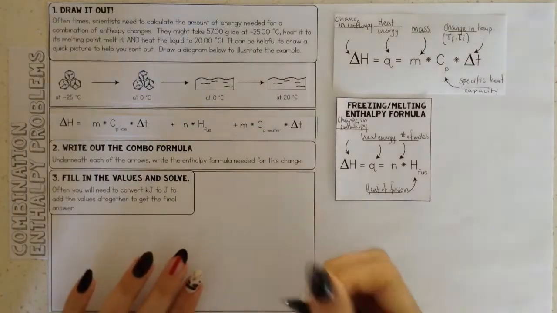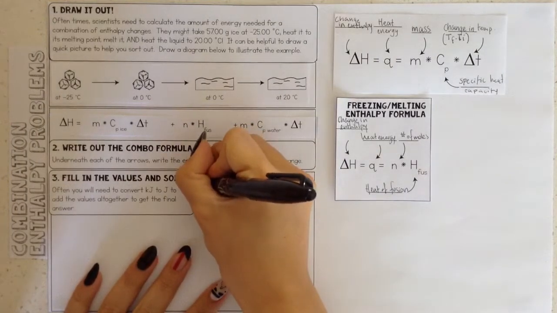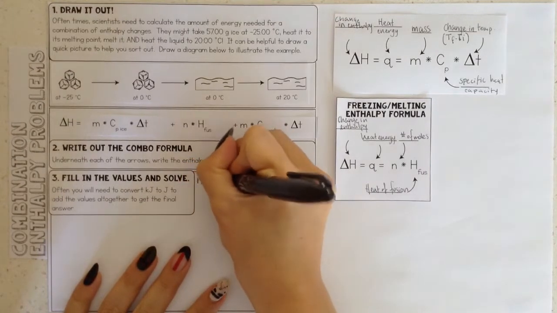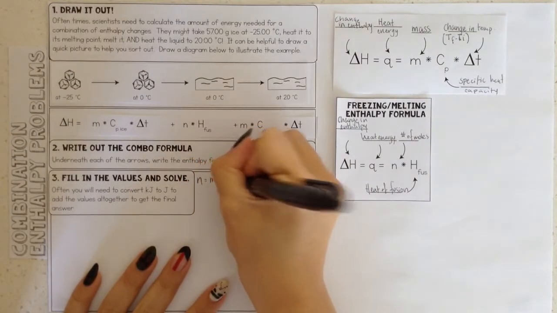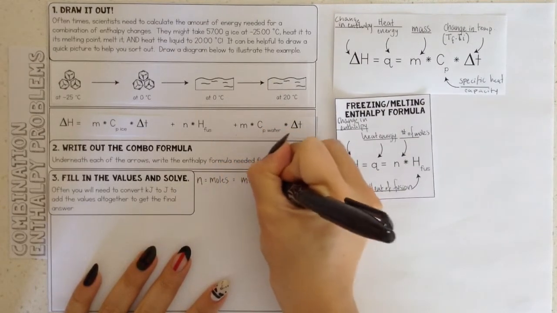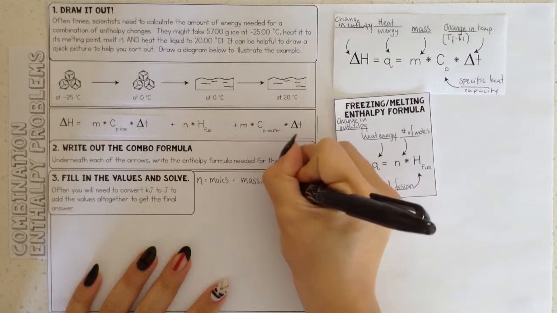So step one, we're going to solve for the amount of moles. That's our mass divided by our molar mass.